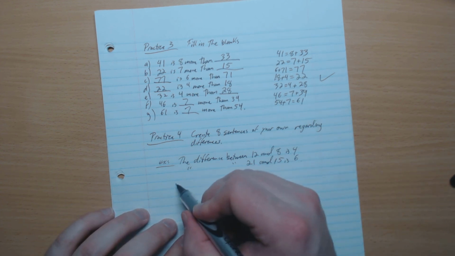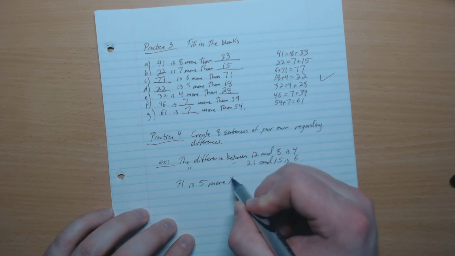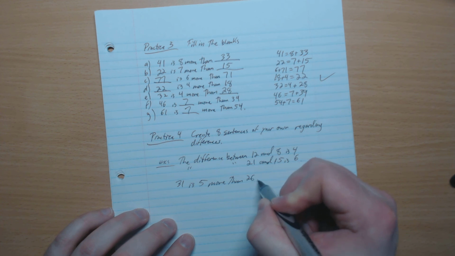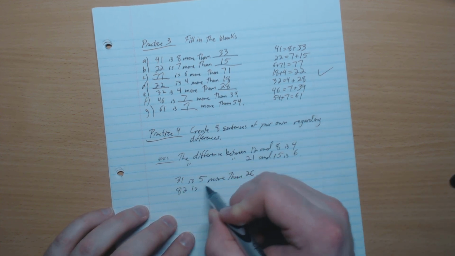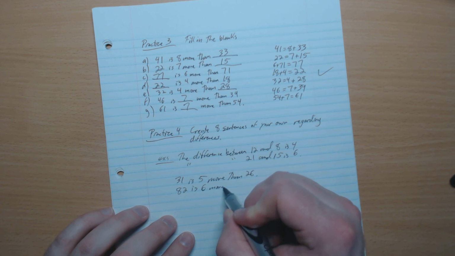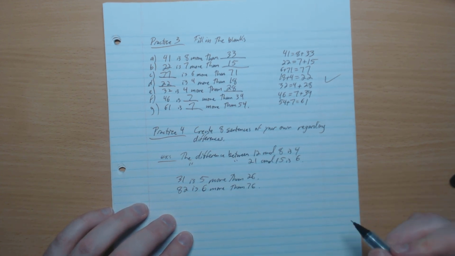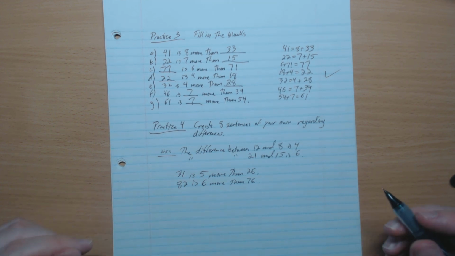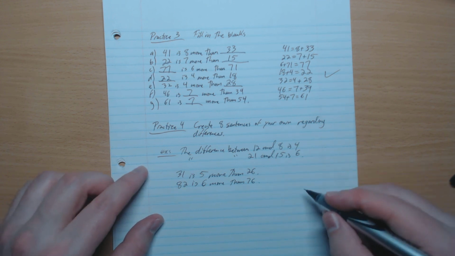Another sentence you could use differently is 31 is 5 more than 26. Or 82 is 6 more than 76. So whatever sentences you had, go ahead and have that verified by someone else. Just share with them and they can see that it's all good.